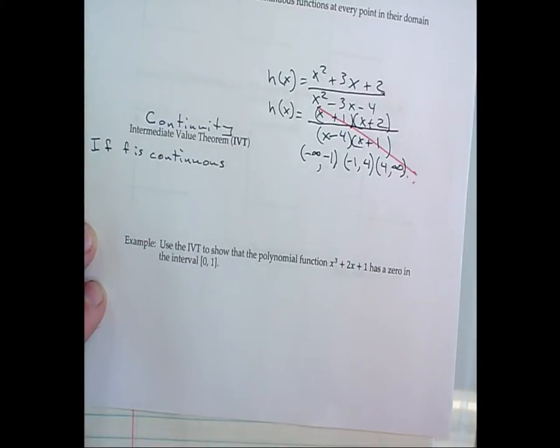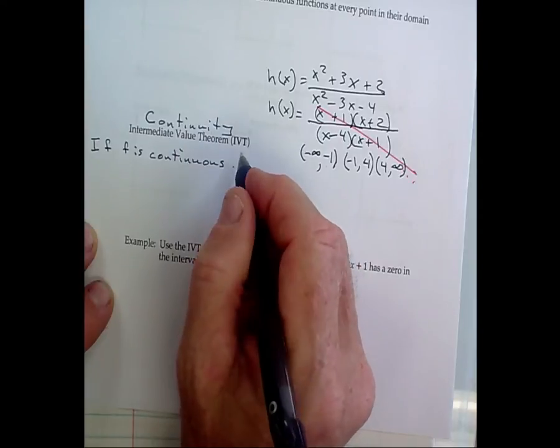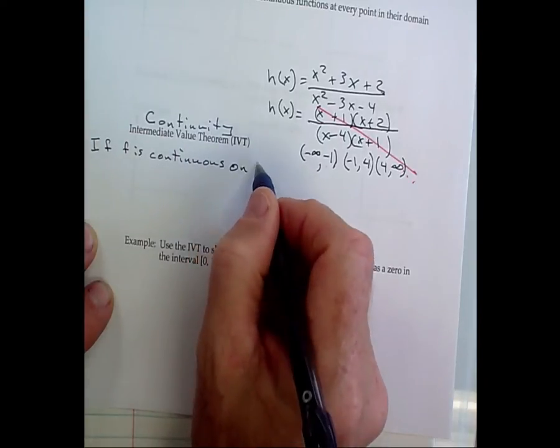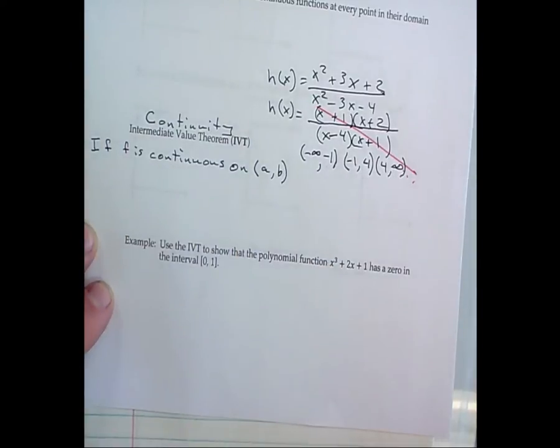So when you state your explanation or your justification, you need to say that you know this function is continuous and why you know it's continuous, okay? So f is continuous. F is continuous on this interval from A to B. Now it may be closed, it may be opened, but some type of interval.